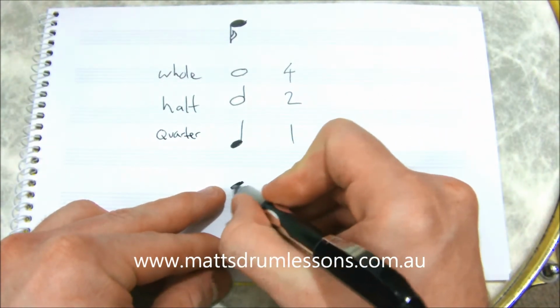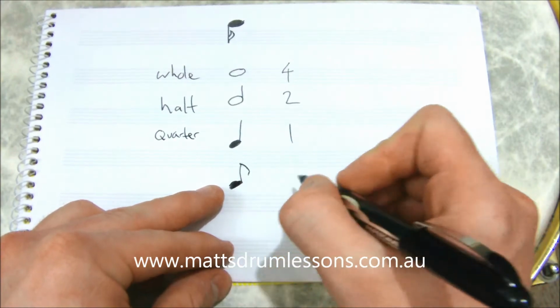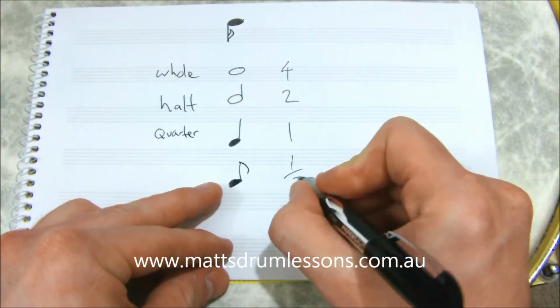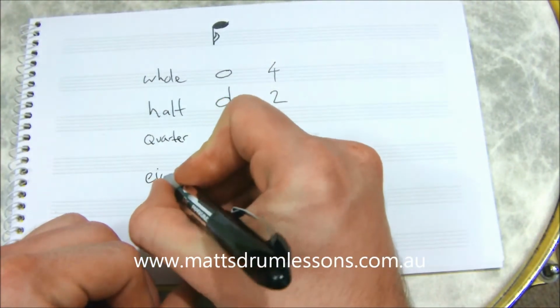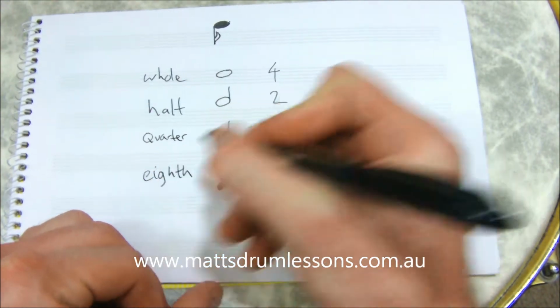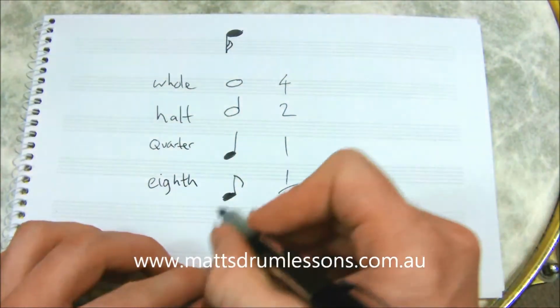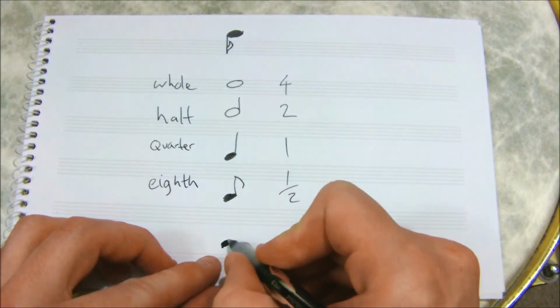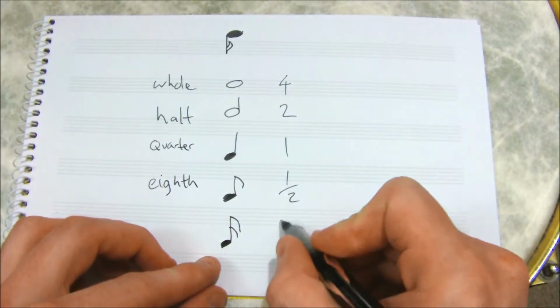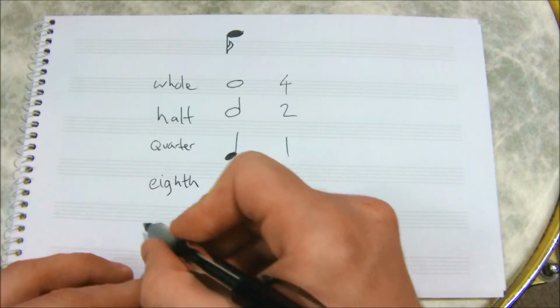We change this in one more way. We have an eighth note. So this is half of 1 count. There we are. We can add more physical features to it. We have a 16th note. So this is 1/4 of 1 count.